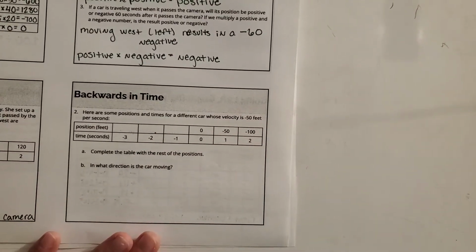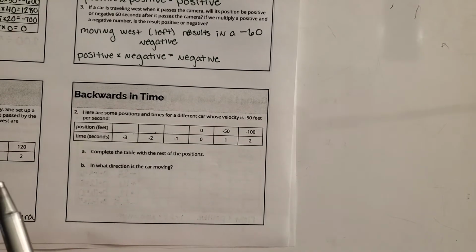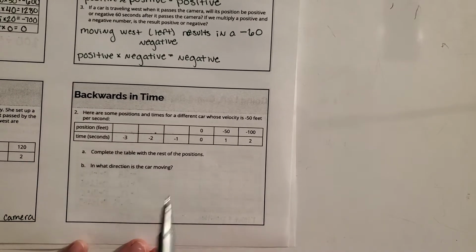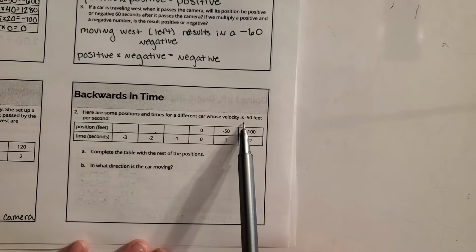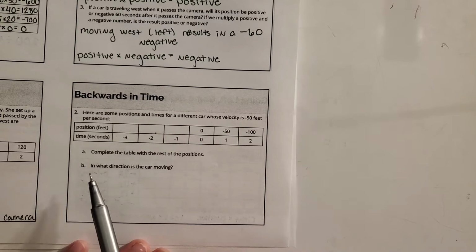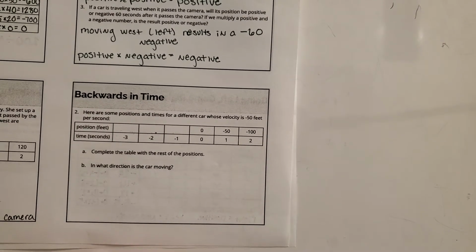So we have a very similar table, and they're asking us to complete the new table with the rest of the positions if the car has a velocity of negative 50 feet per second. And then I want to know, in what direction is the car moving? Take 5 minutes for this.